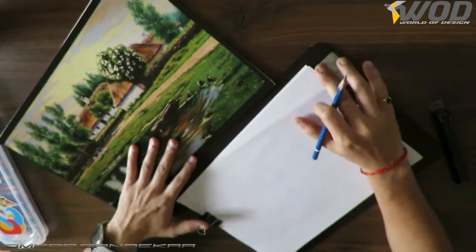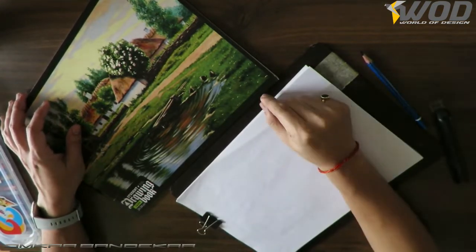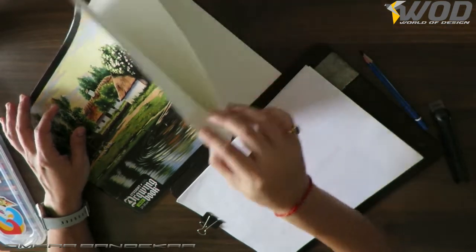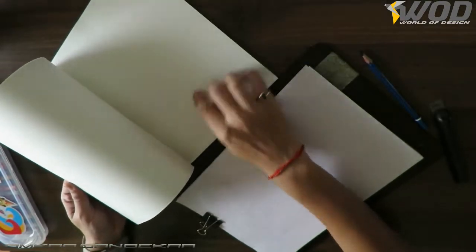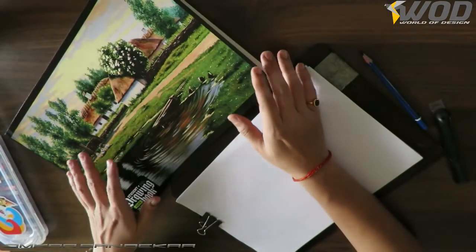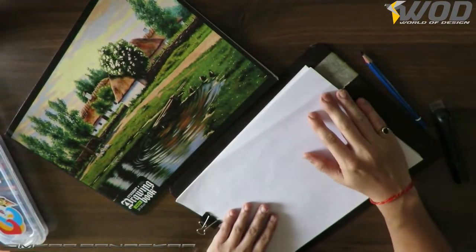For the practice session, please use this rough paper. When you want to do very hard, detailed work with the help of color pencil or oil pastel, then you use this 95 GSM paper, which has more thickness. These books are a little bit expensive, but at that time you use this. But for practice sessions, please use this kind of paper only.